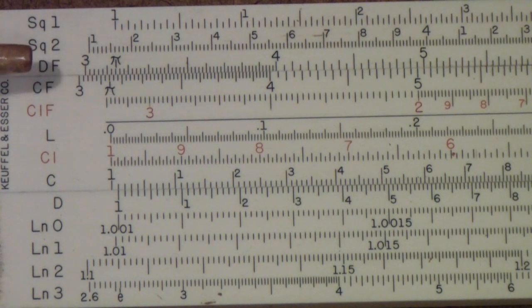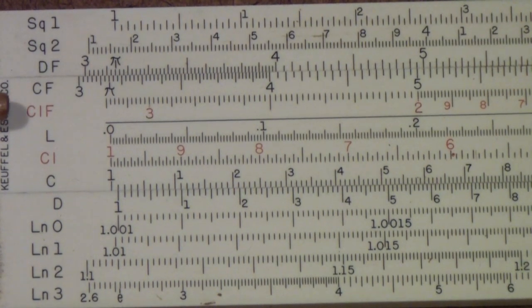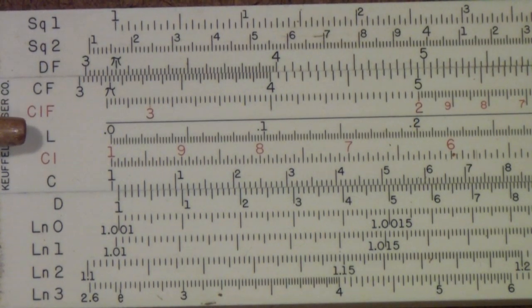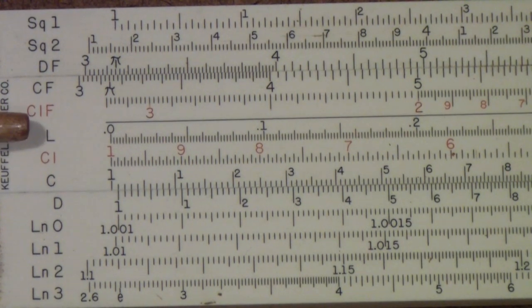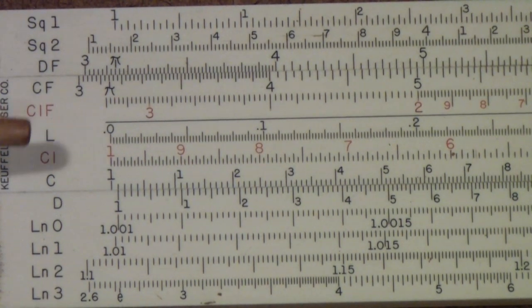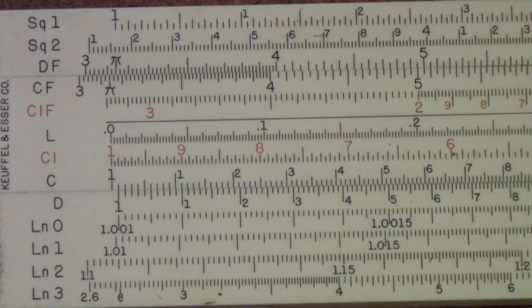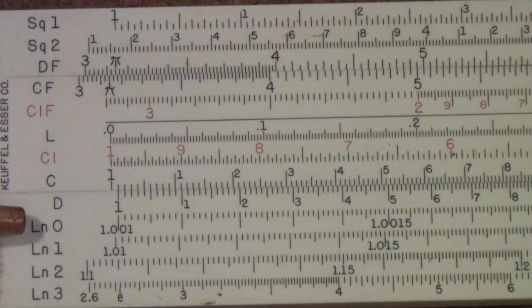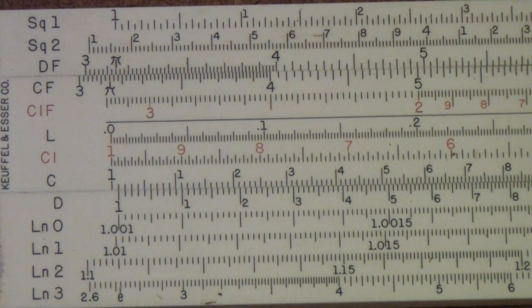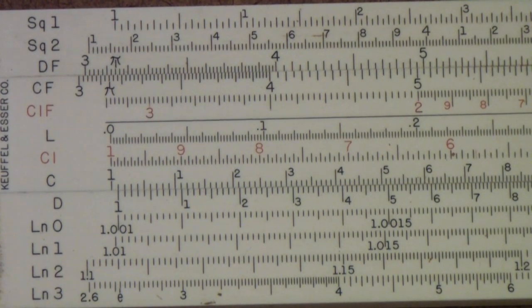Then the folded C and D, the folded C inverse, the L scale, unique because now it's on the slide, the inverted C, and then a C and D, so a full C and D on both sides. And then down at the bottom are the logs from 0, 1, 2, and 3. So 4 scales of log-log.